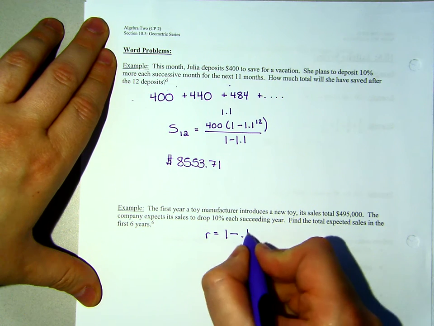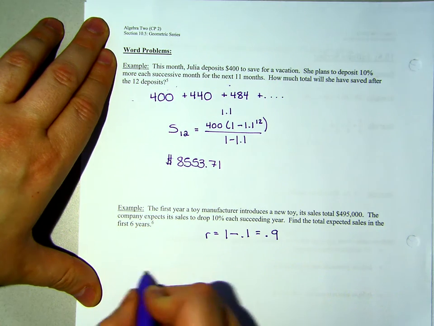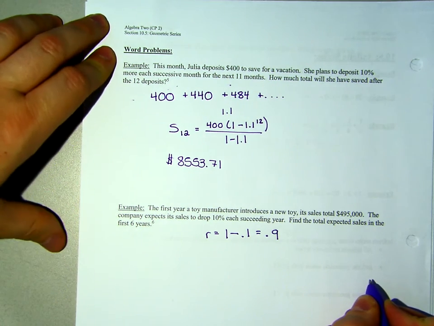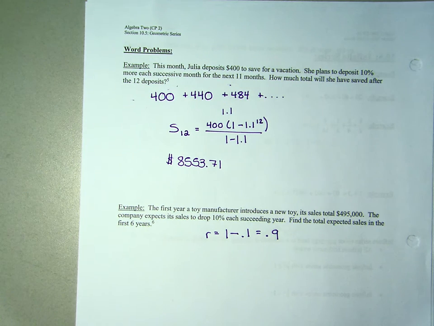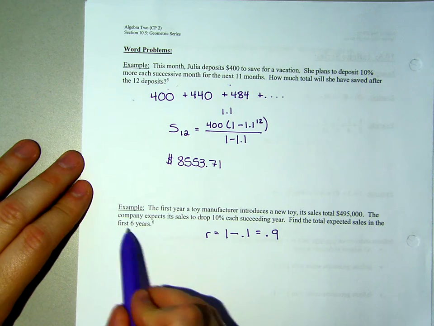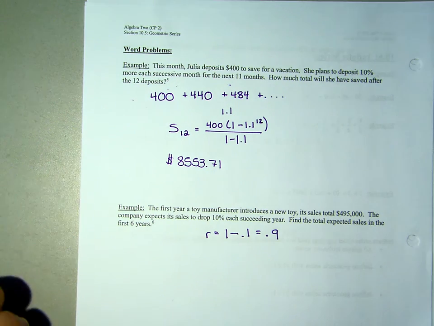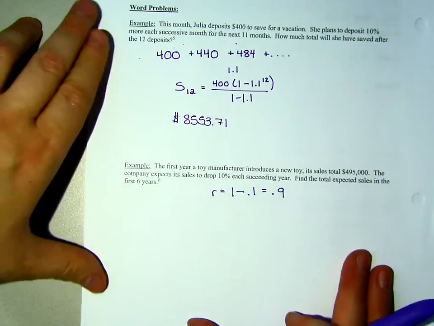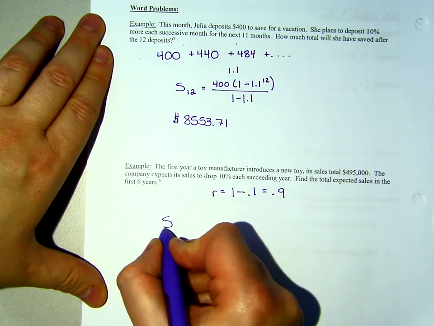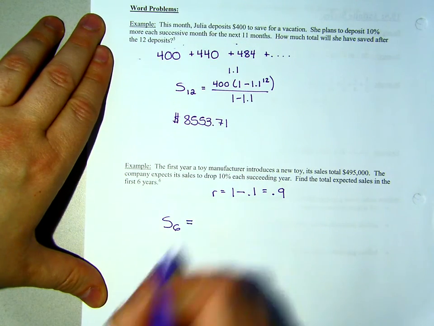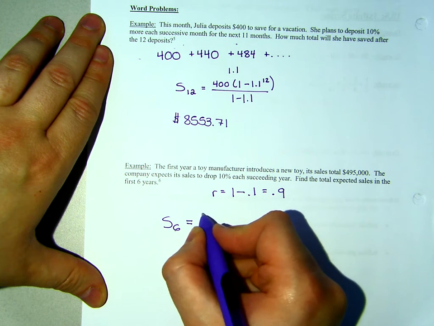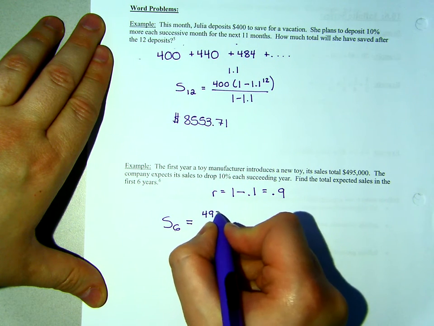If you feel like you can do this problem without first writing out your terms, that's fine. But I can't actually give a lot of partial credit if you get the ratio wrong and don't have the terms there and don't have the work. But if you think you can get the ratio from just the words, like Katie said, the 0.9, you're welcome to just do that. We need the first term, the ratio, and the number of terms.